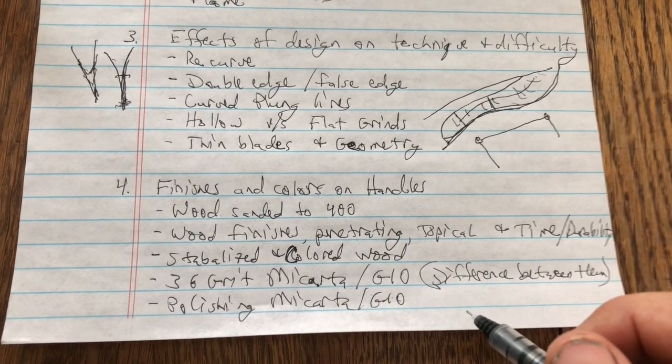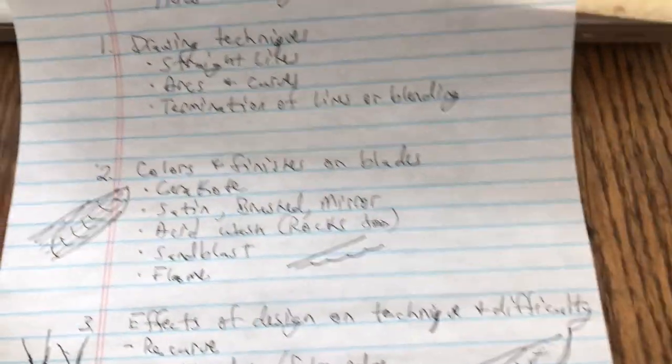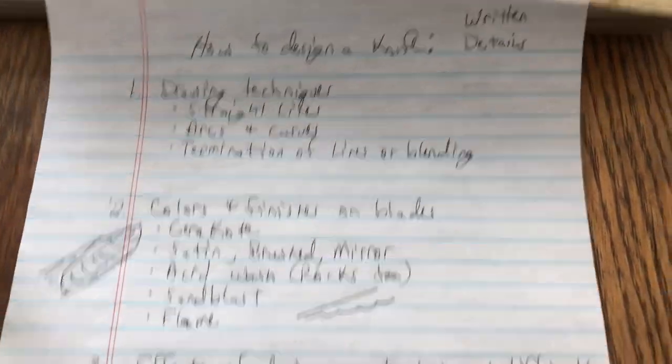So anyway, that is my second lesson on how to design a knife.